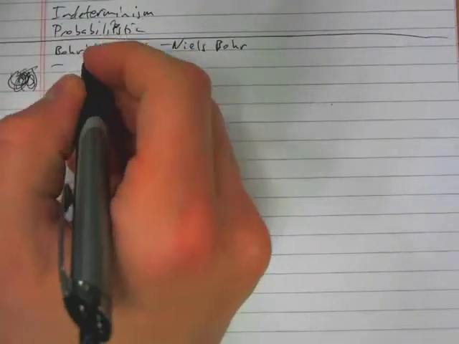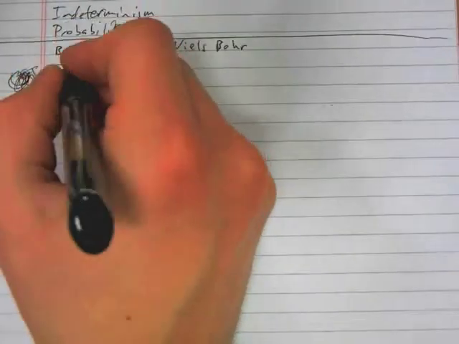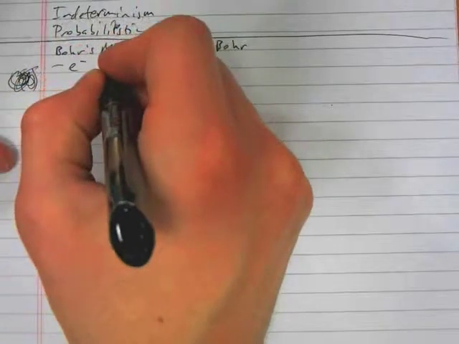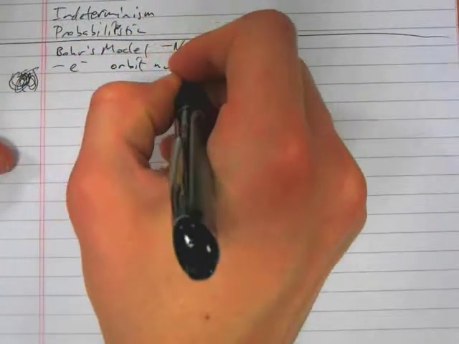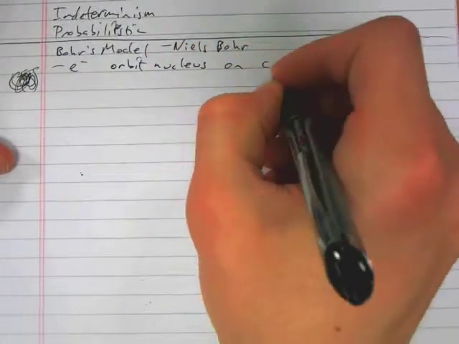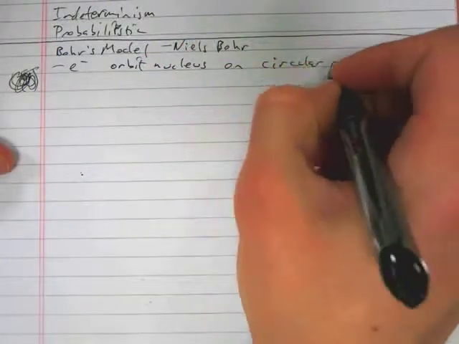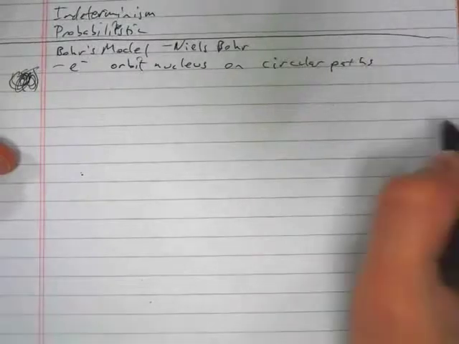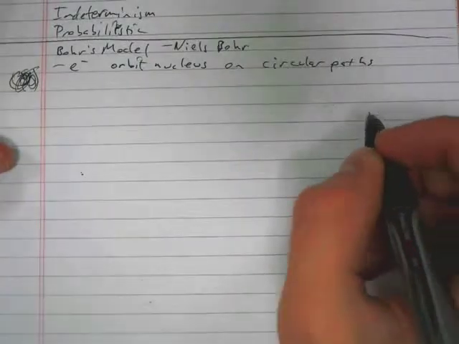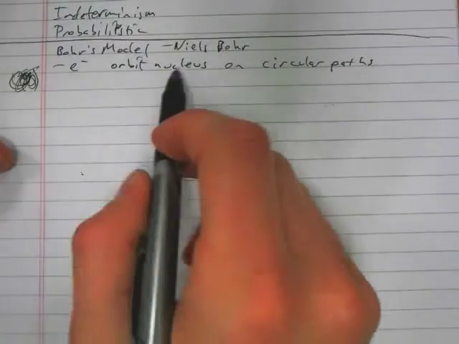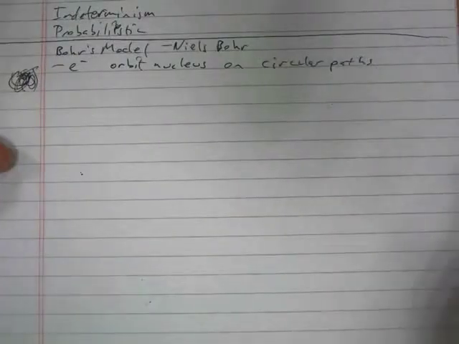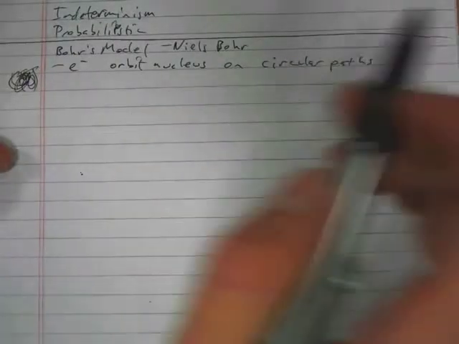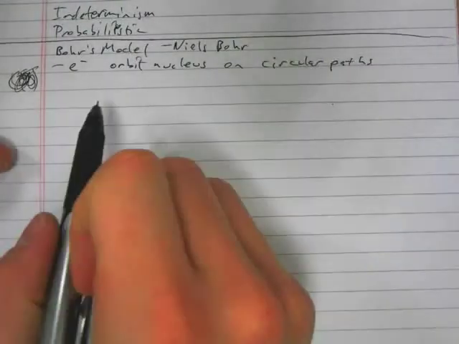One was that electrons orbit the nucleus on circular paths, which we now know not to be entirely strictly true. He was still thinking of these electrons in the classical definition of particles, but he said that electrons orbit the nucleus on circular paths.